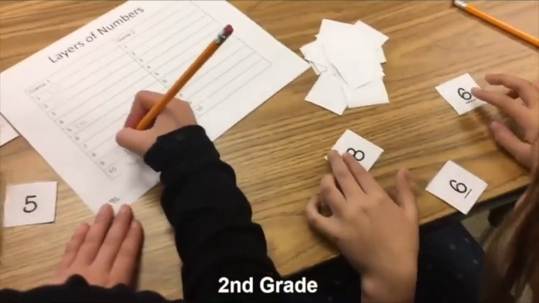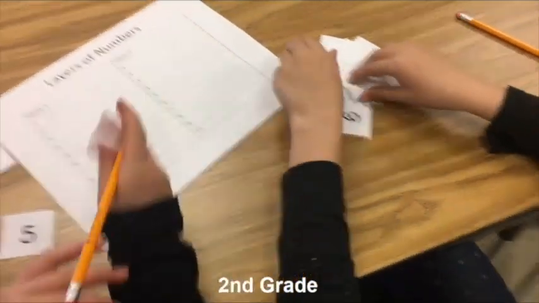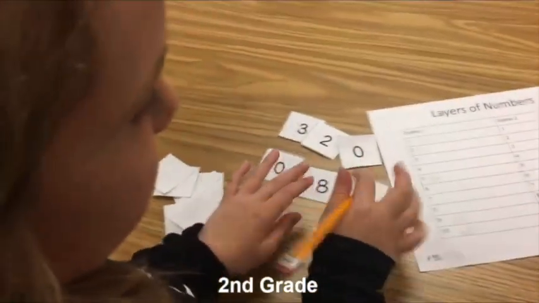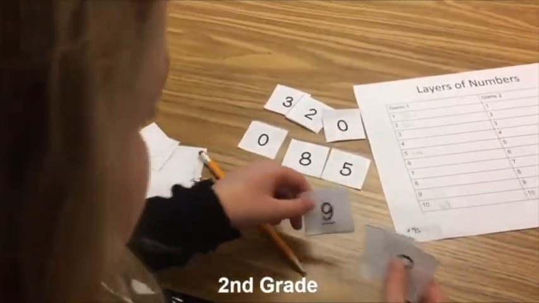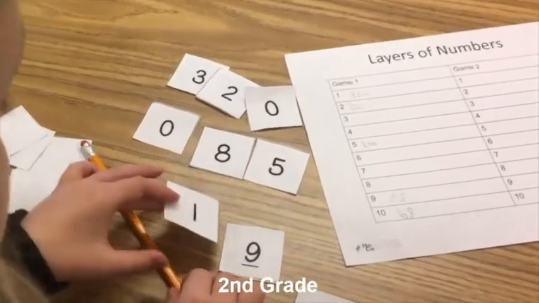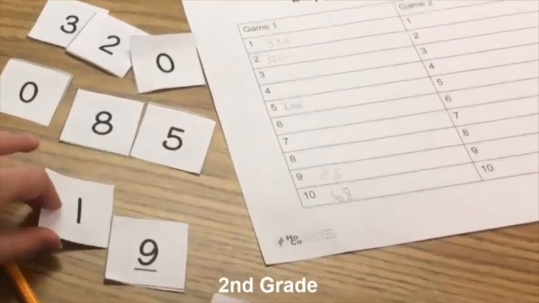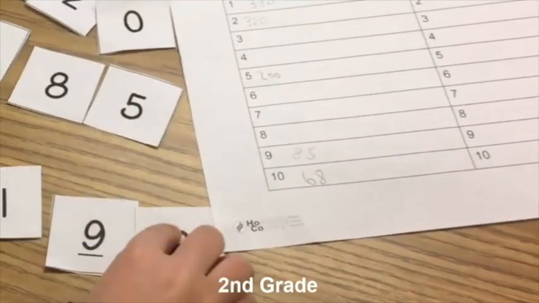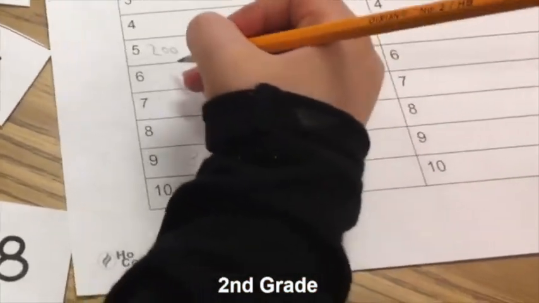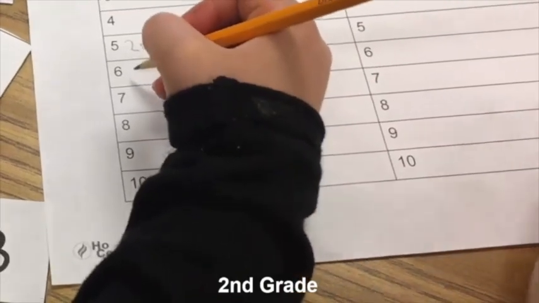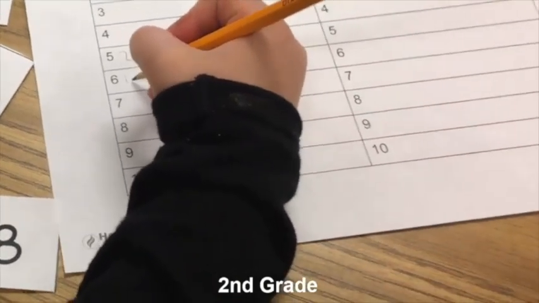This number can't go anywhere. It can't go anywhere. Okay, you lose a turn. Okay, you do another 3-digit number. Where are you going to place 198? Under 200. It's very close to 200.